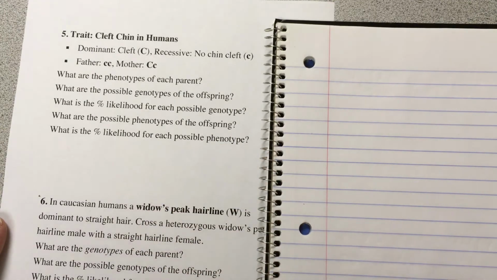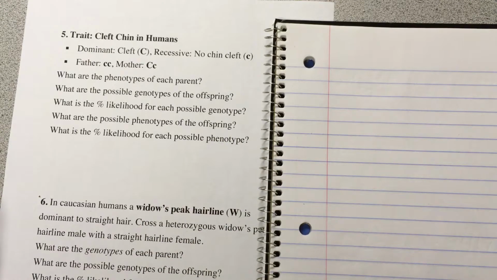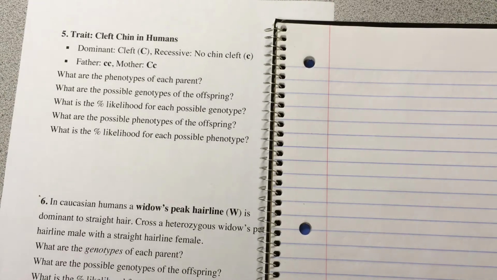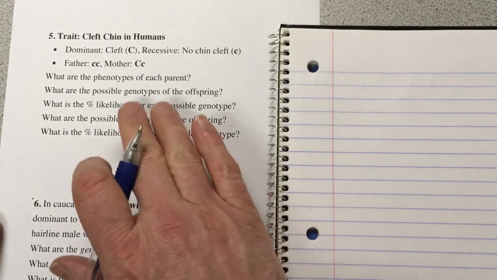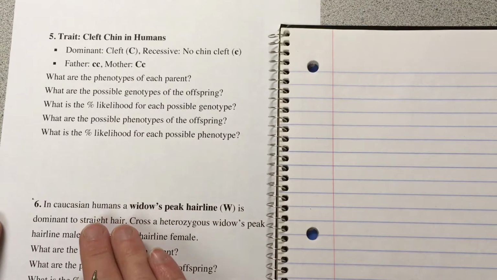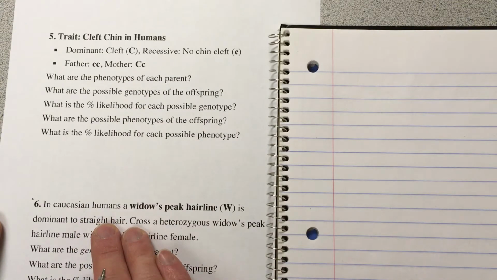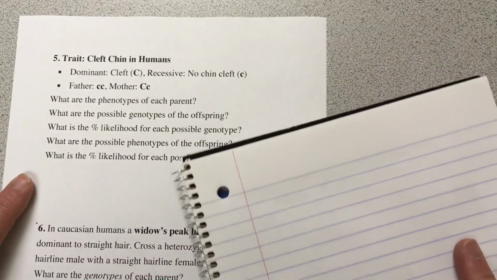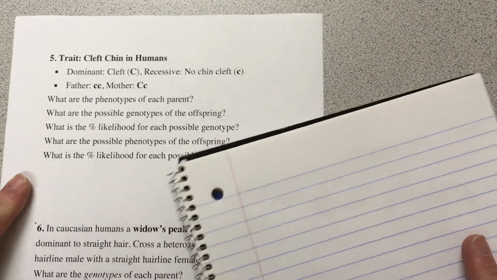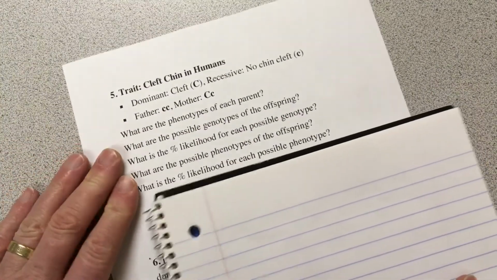Number 5 and 6 both have to do with human Mendelian traits, and they're also right in the middle of the assignment, where the assignment shifts from having you show the phenotypes to having you show genotypes, in the other way that they're worded. So let me go through these one at a time so you see how they work. Okay, we'll start with number 5.